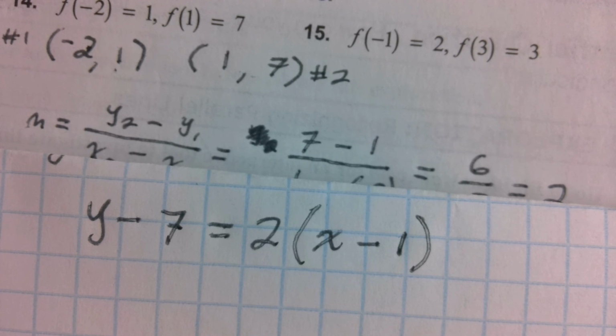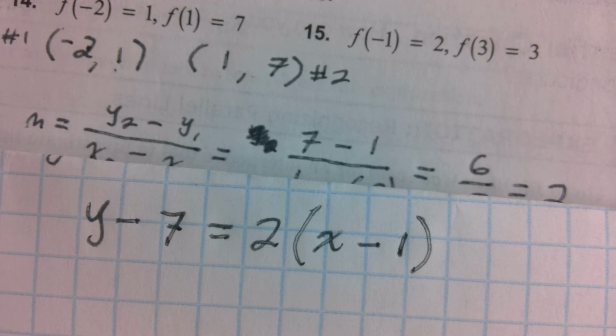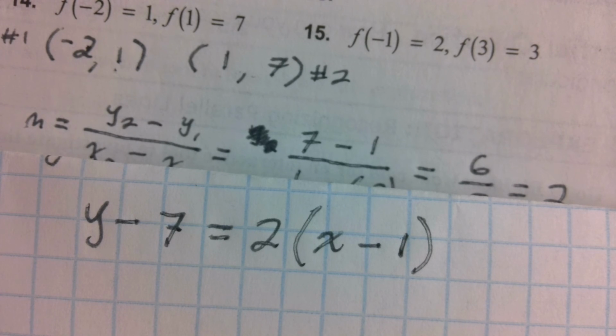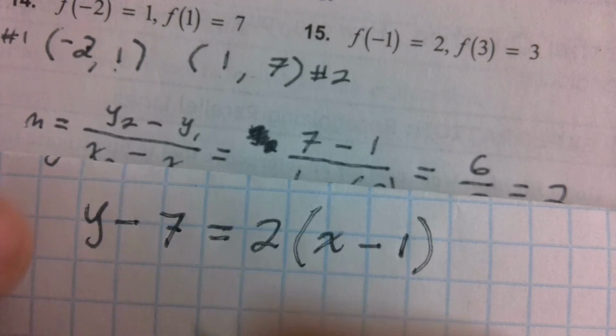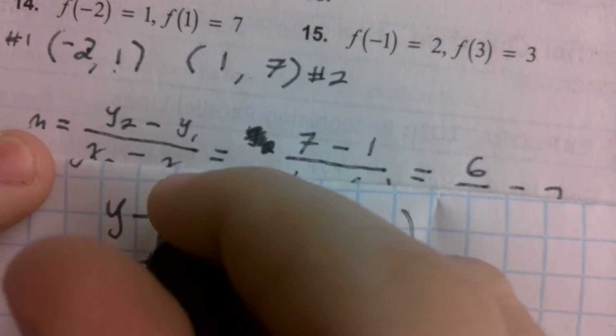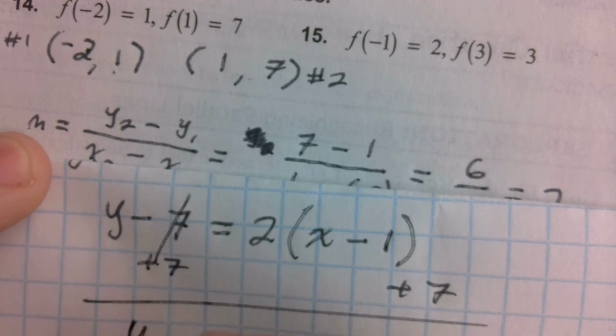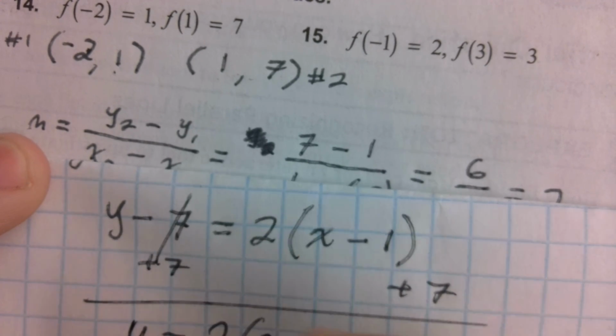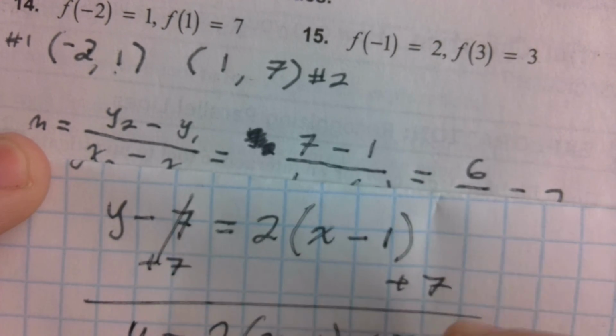But we're not done yet, because again, we want to write it as a linear function, meaning we want to get it into slope-intercept form, then just change our y format into an f of x. So we're going to add 7 to both sides to start to get y by itself. That gives us y equals 2 times x minus 1 plus 7.